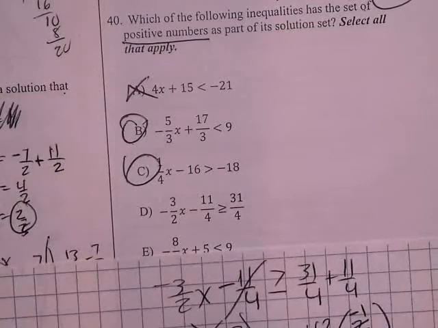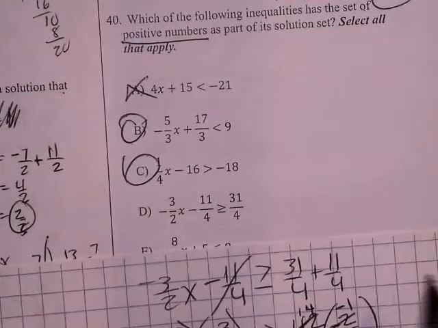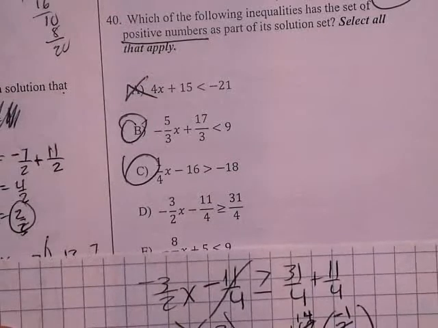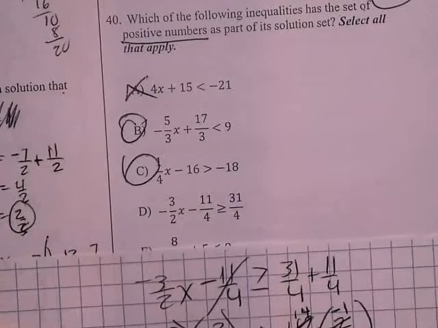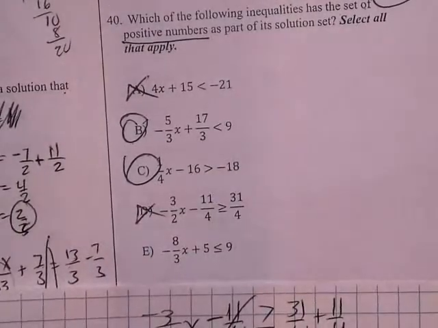I think that's 14. Yep, 14. So you have negative 14 over 2. x is less than or equal to negative 7, which is less than, not D.